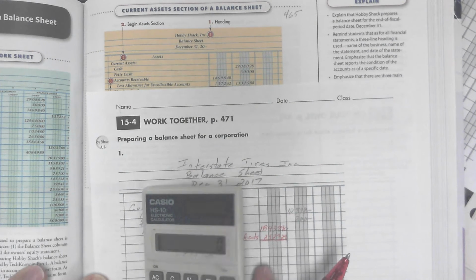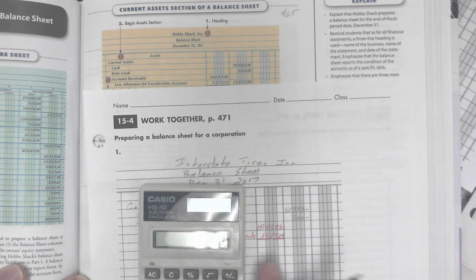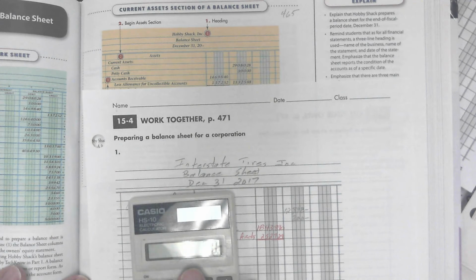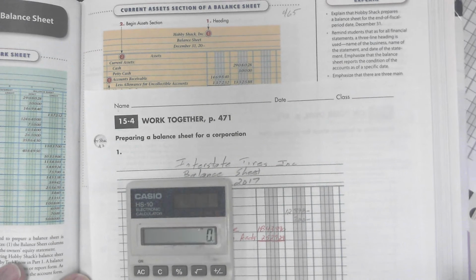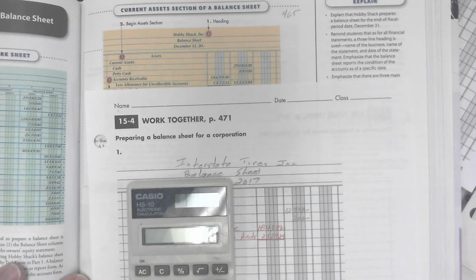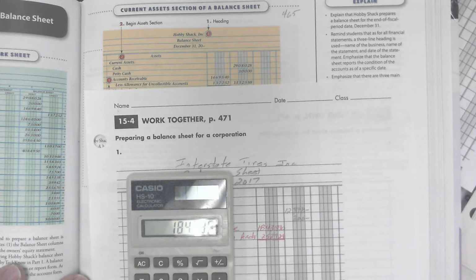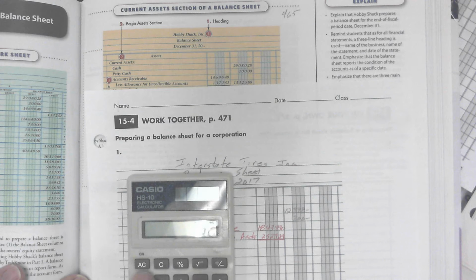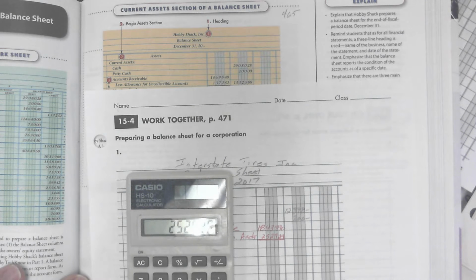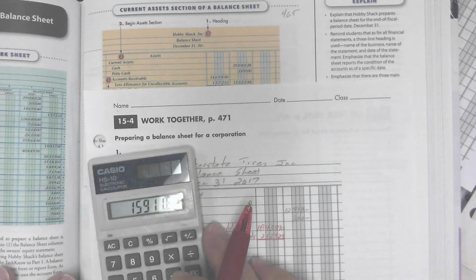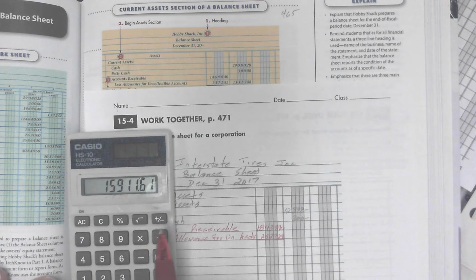Sorry for the glare. $18,438.90 minus $2,527.29 equals $15,911.61.